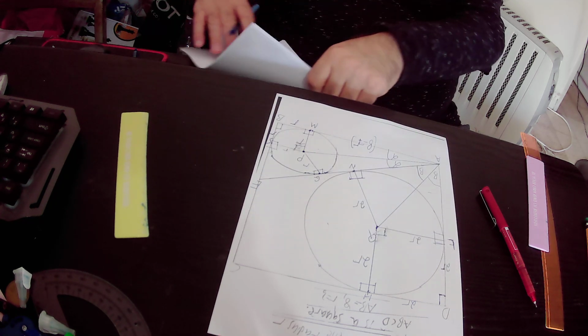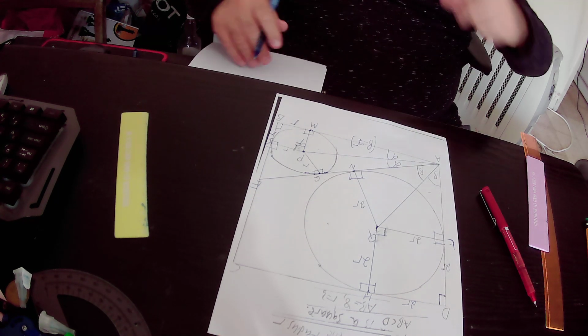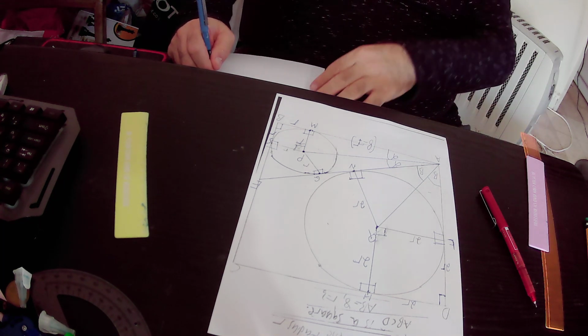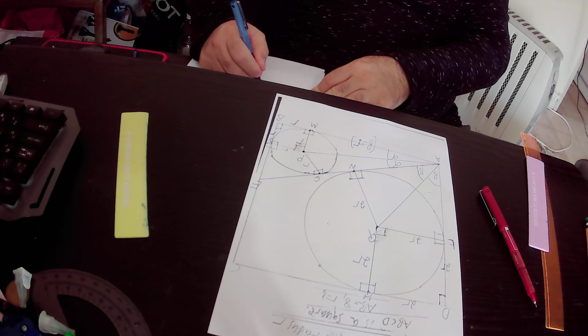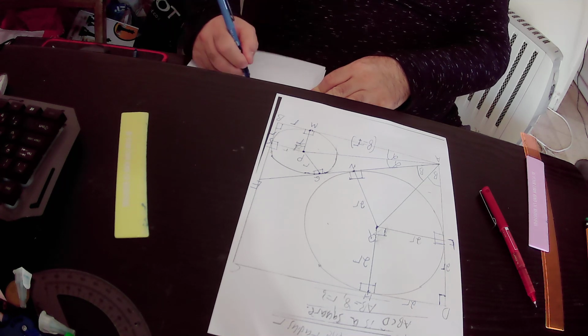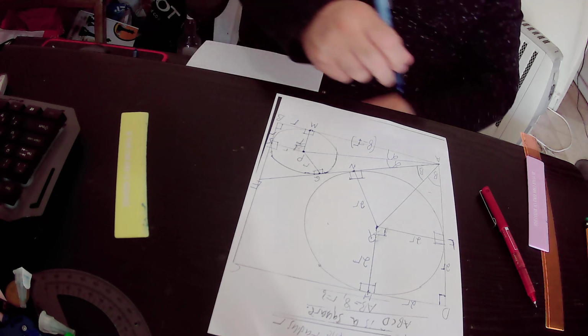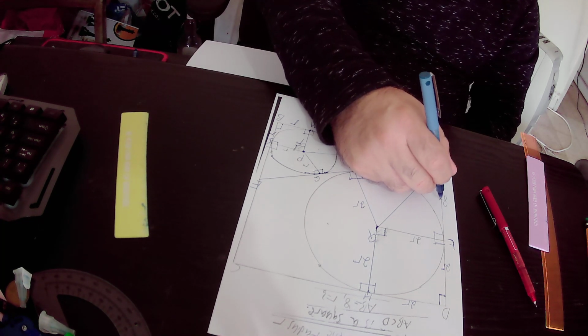So LA equals DA, that is 8 units, minus LD, that is 2R. So we found out that LA equals 8 minus 2R.